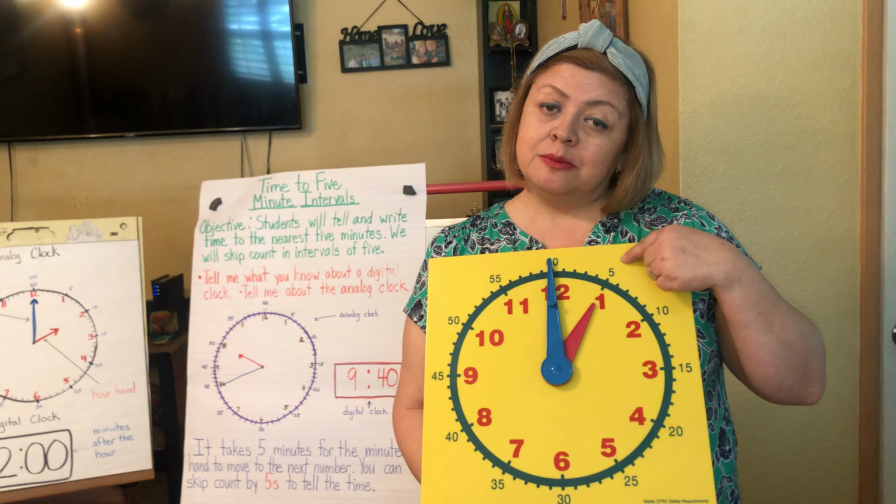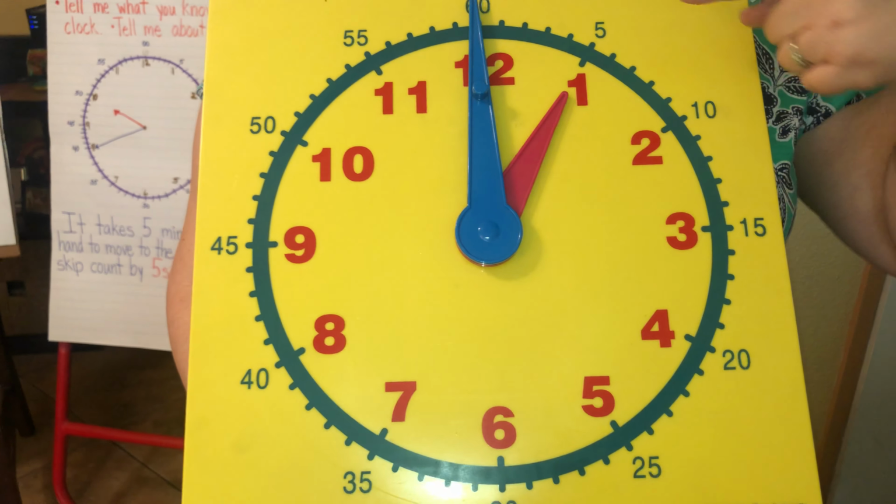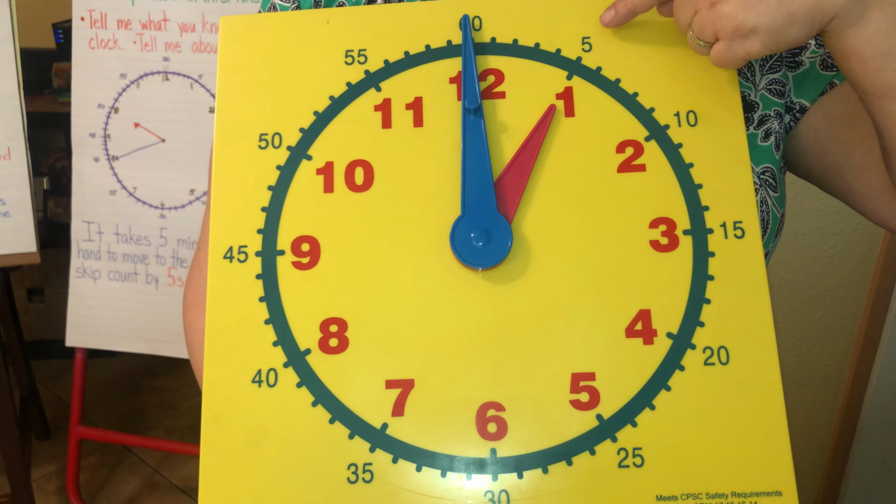Now, everybody should be very familiar with skip counting by 5s. So let's just look at this clock and focus on the outside minutes that mark the 5-minute intervals. And let's count them together. You're going to follow my finger as we go around the clock. So let's begin right here.